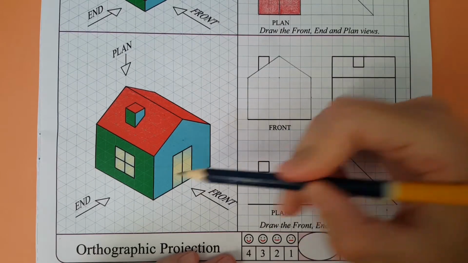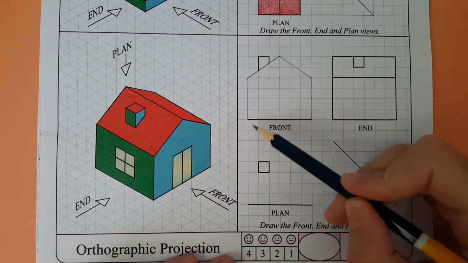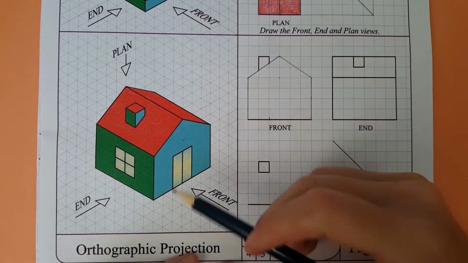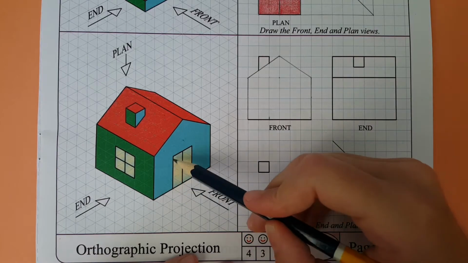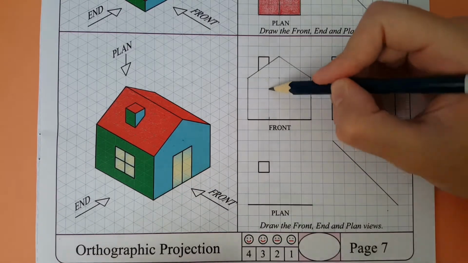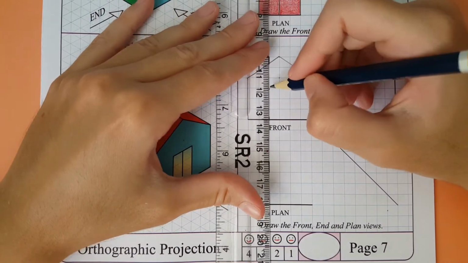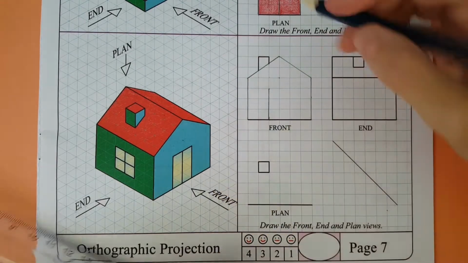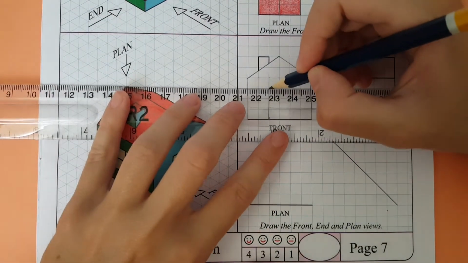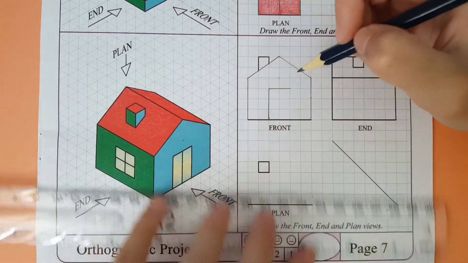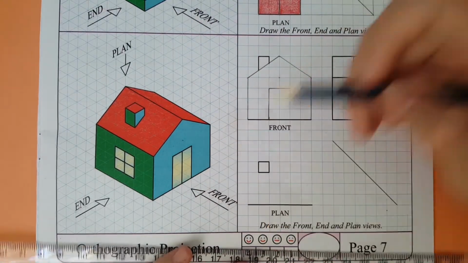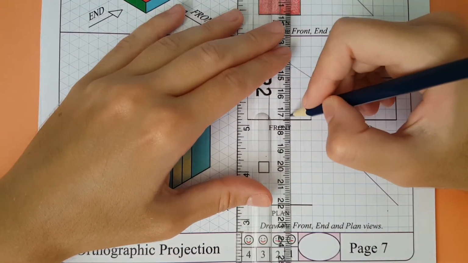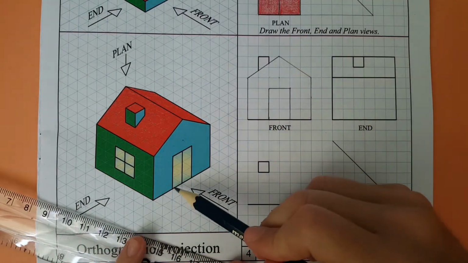Now let's draw the door. The door is 2 squares at the right. Let's mark that down. It is 3 squares high. And 2 squares wide. Let's do that line, 3 squares down. And let's draw that midline over there.